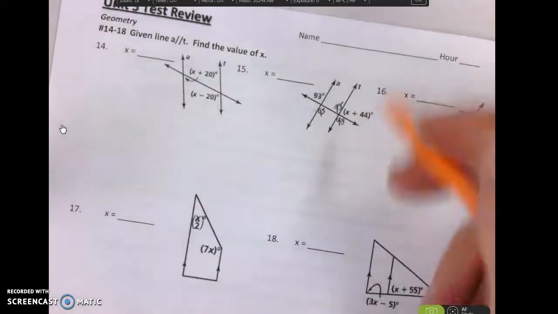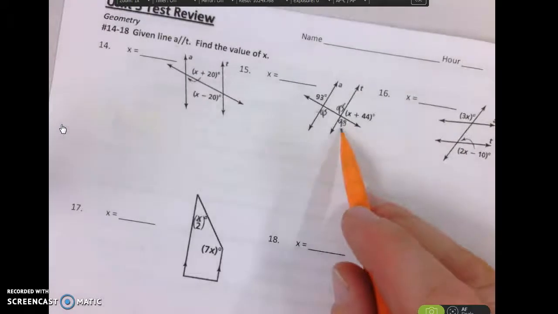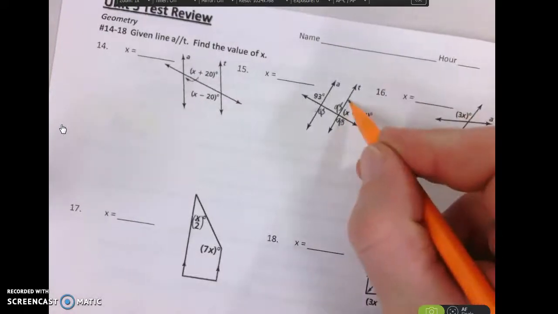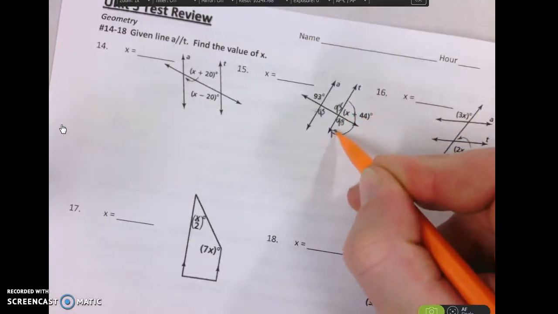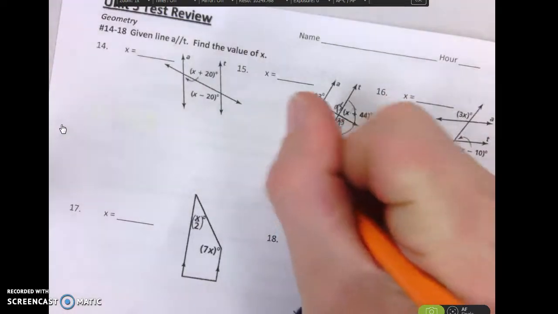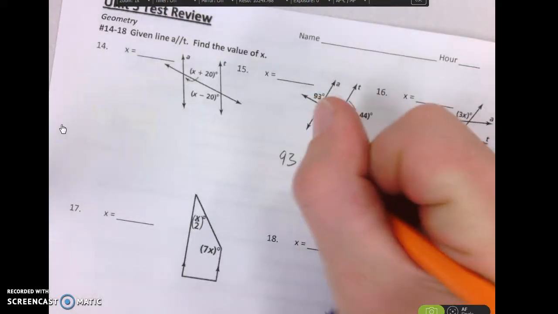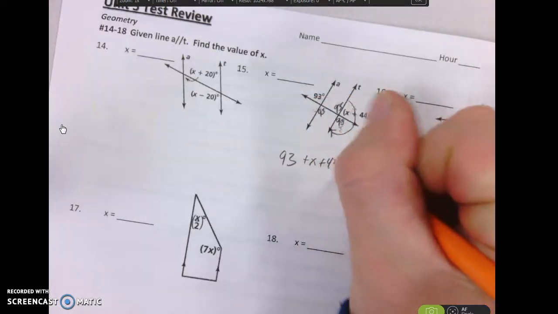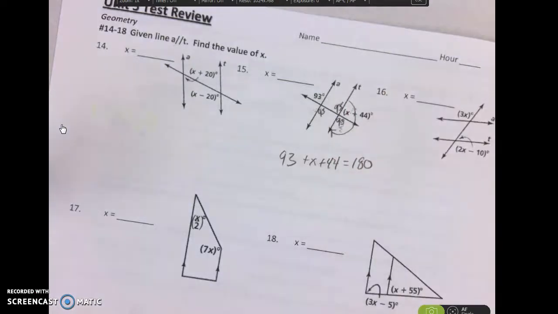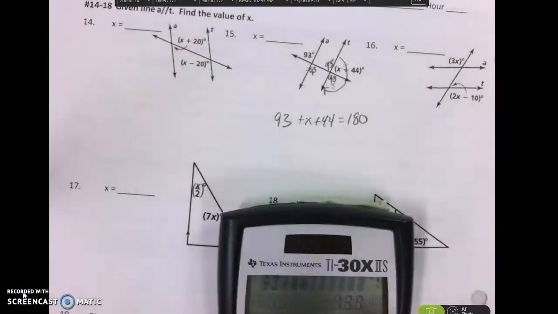But the point is now I have this 93 next to the x plus 44. So right here, these two are on a line together. They are a linear pair right next to each other. I'm going to do 93, that's my part here, plus x plus 44 equals 180. And then I do my 93 plus 44 right there.